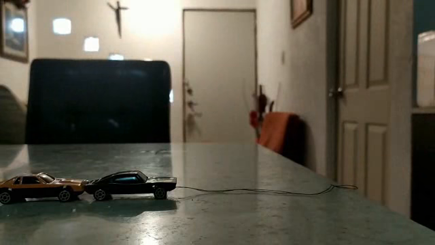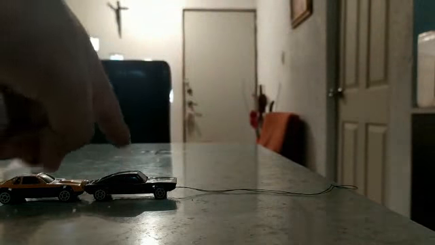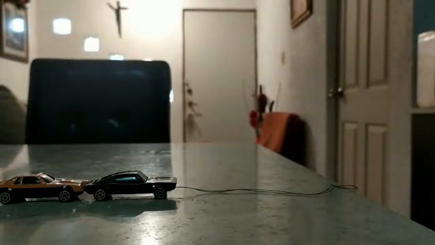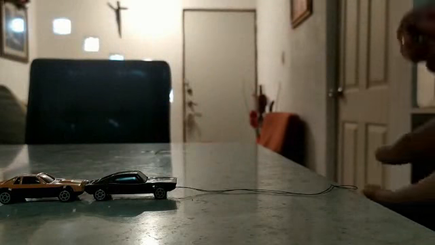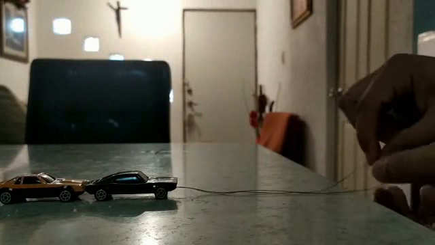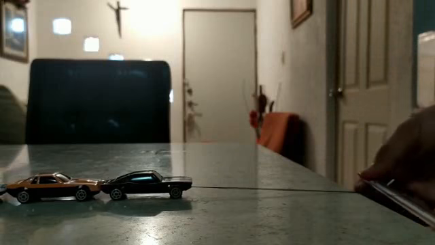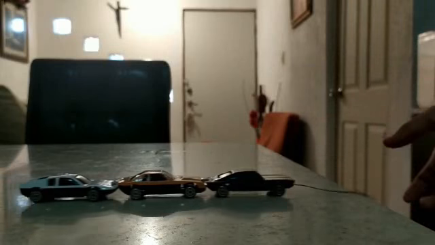Now let's see the acceleration when we have more mass. In this case we have 3 cars that are the same, so there are 3 times the first car. So let's see the acceleration with the same force. Let's see if it slows down or what. Let me just adjust this, and then okay, let's see the acceleration now.